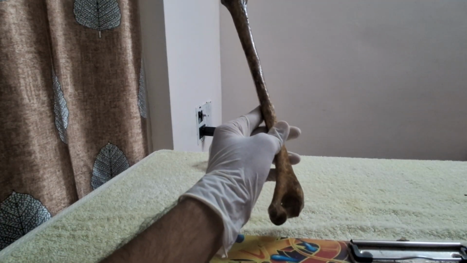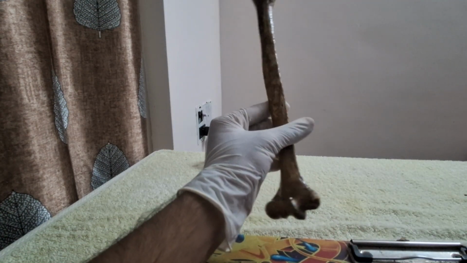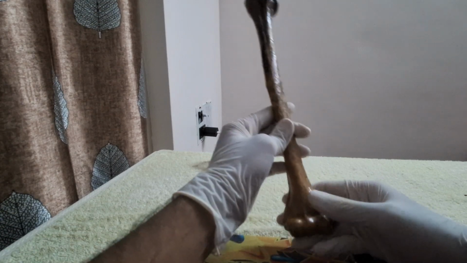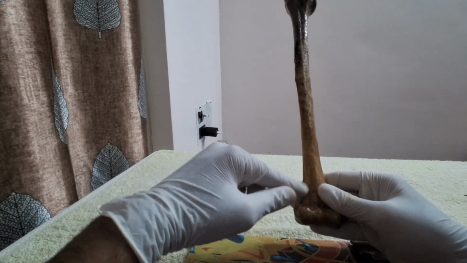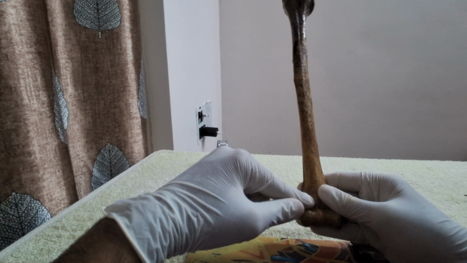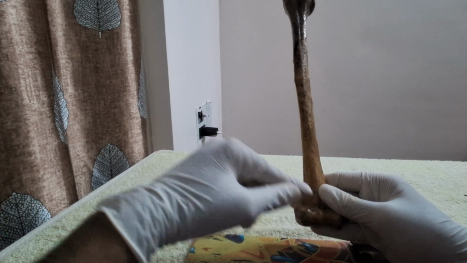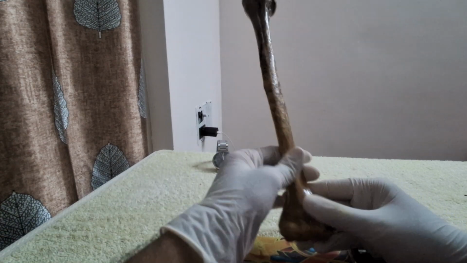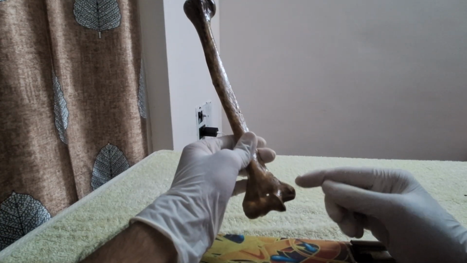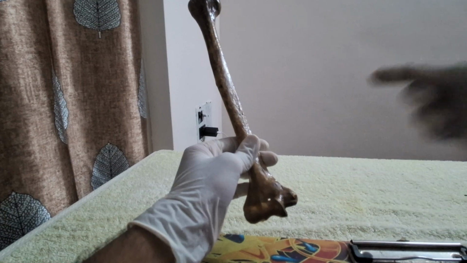Now you can see here, this is the capitulum, and this is the radial fossa. Radius bone means radial, which means lateral side. This is called the lateral epicondyle, and this is called the medial epicondyle. The medial epicondyle is more prominent.